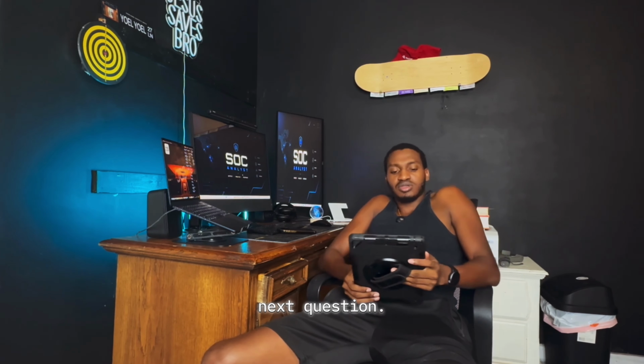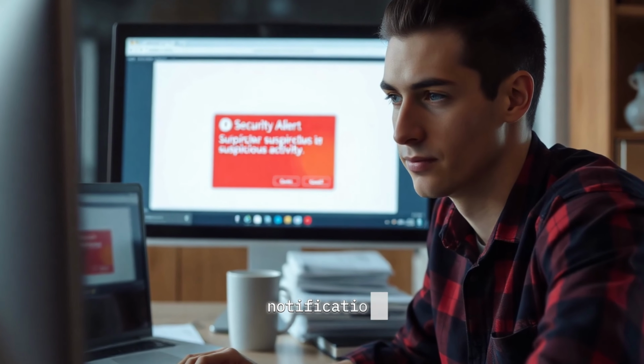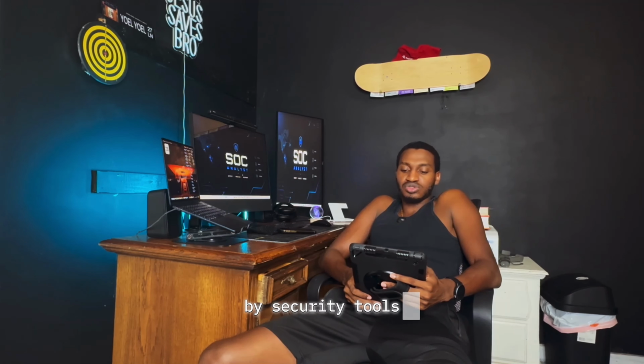Okay, next question. What is an alert? An alert is a notification generated by security tools when suspicious activity or a policy violation is detected. For example, an alert for an unusual login attempt from a new country. So an alert is just a notification, whether on your SIEM or your system.